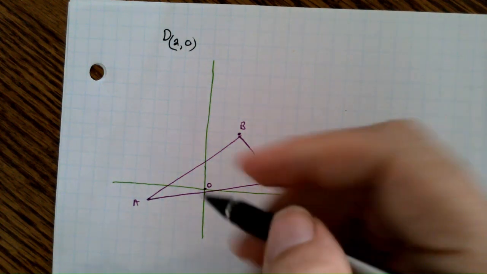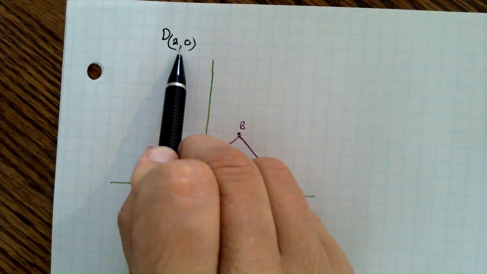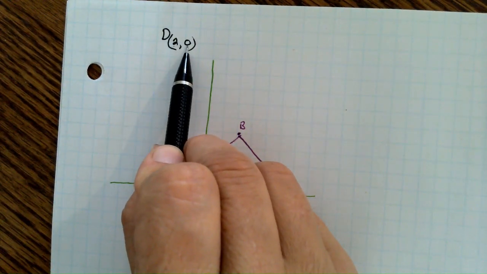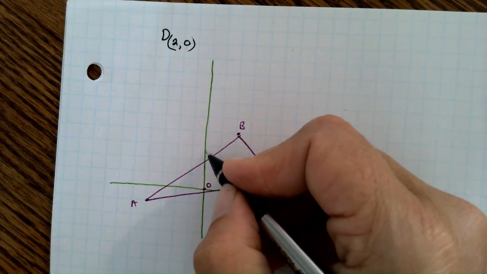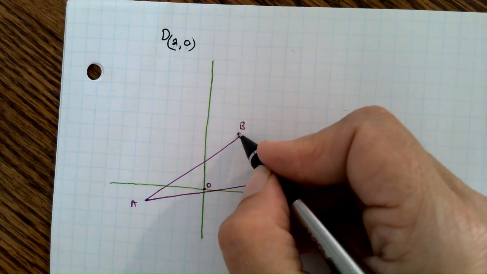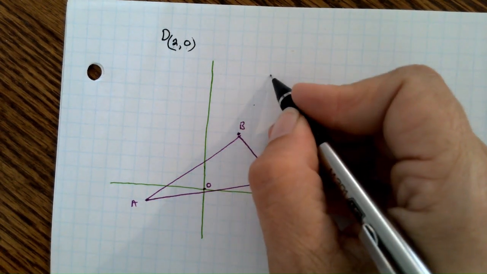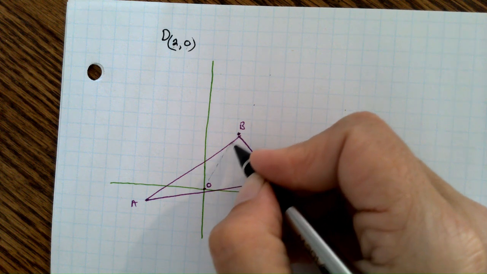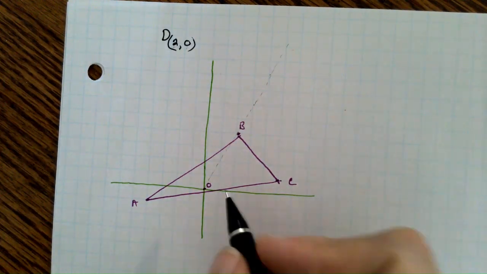So here I have to dilate, and I want to double my image, which is what this 2 is saying, and my point of center is the origin. So from the origin, I'm just using slope to draw my line instead of getting a straight edge. Okay, there's that, right?